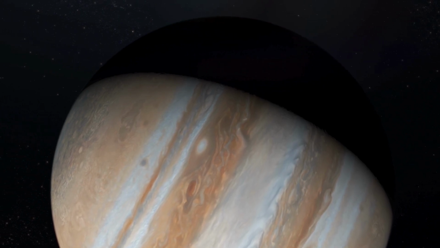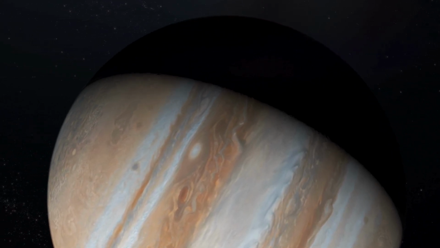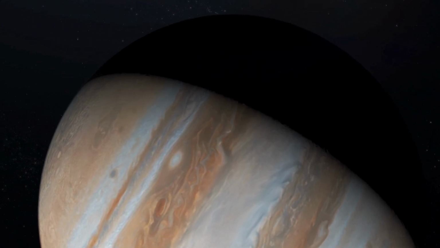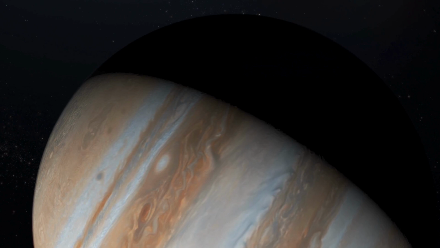And that concludes our investigation into Jupiter, the gas giant. From its immense size to its fascinating storms and moons, Jupiter always captivates us.